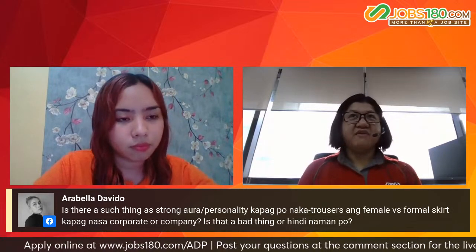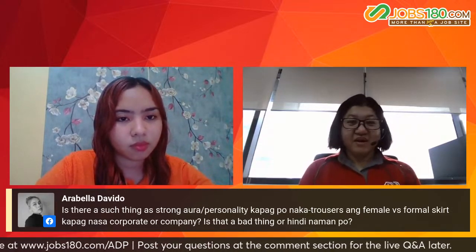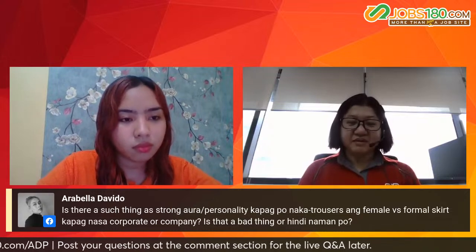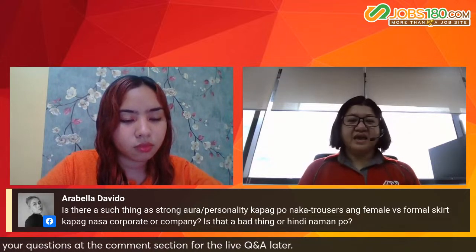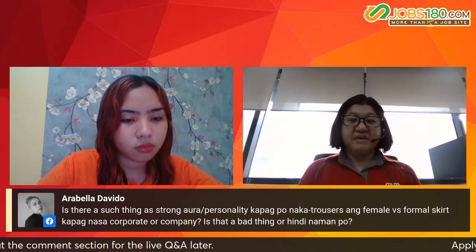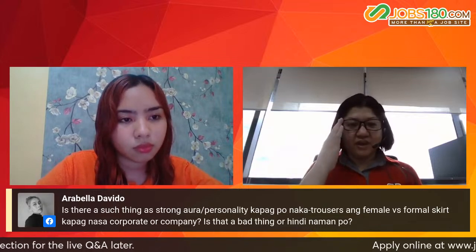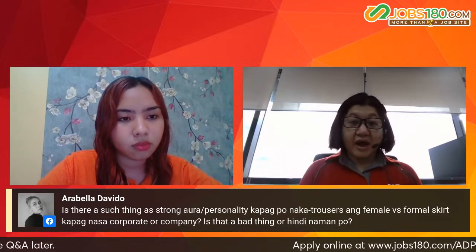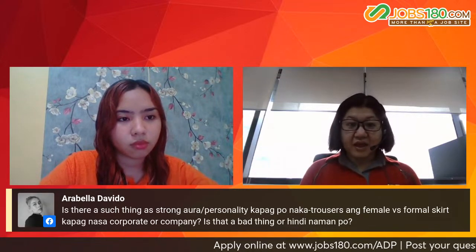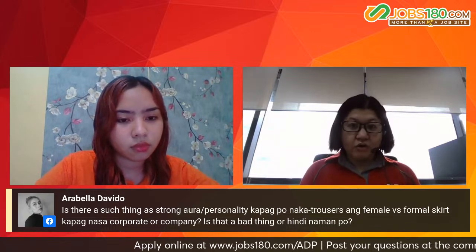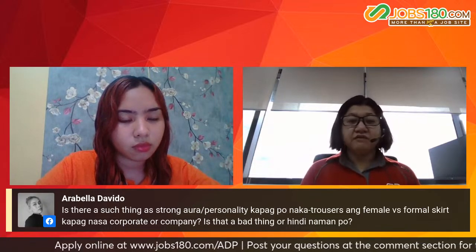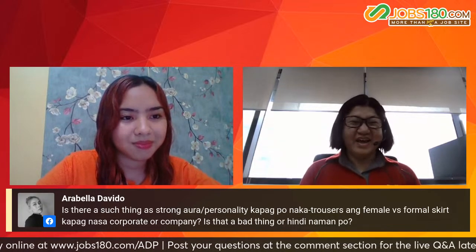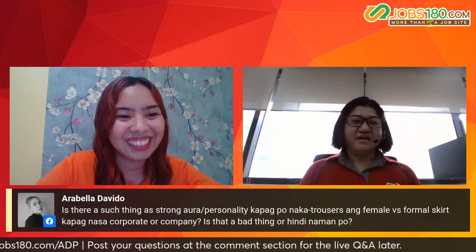So, hindi pwedeng whatever you want na whatever you want lang, 'di ba? Whatever you want, but if it's in a business setting, it has to be a business type of outfit. So one of the three that I have discussed earlier. I am of the opinion that it's not a bad thing if you prefer trousers over a skirt, especially if you commute, right? If you take public transport, right?